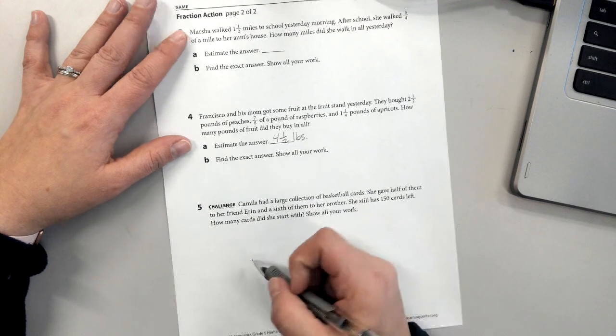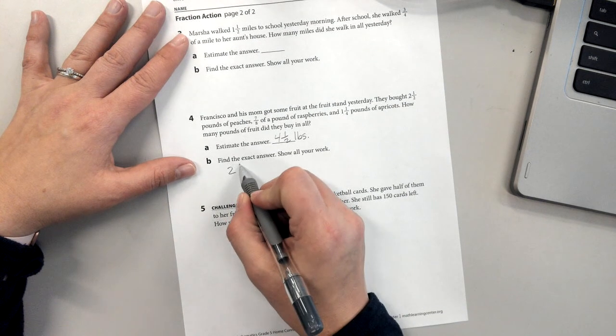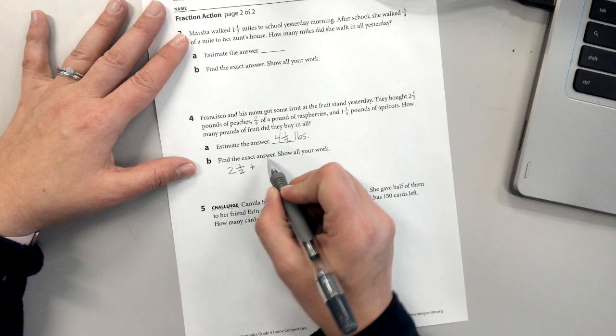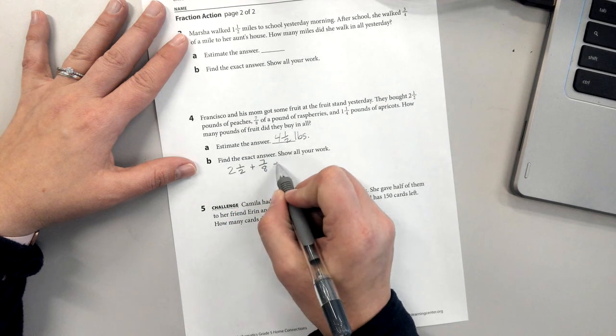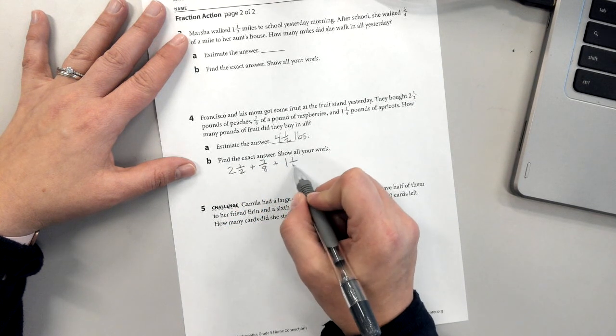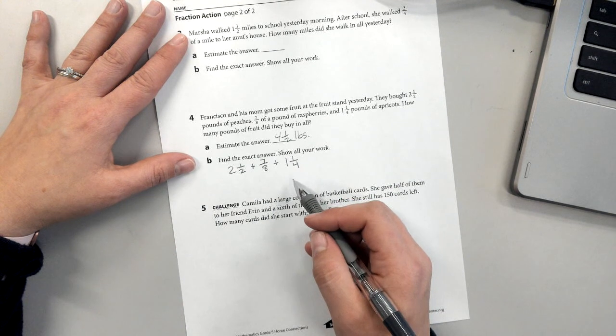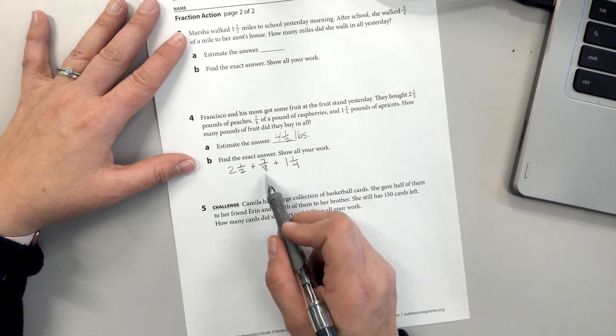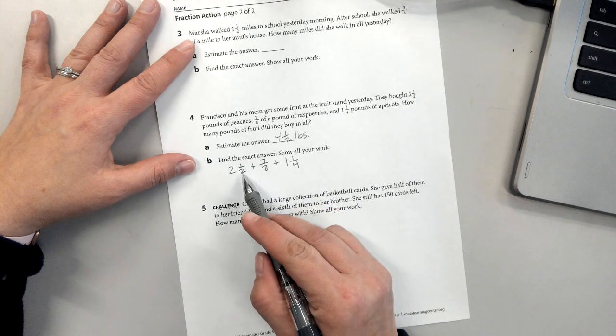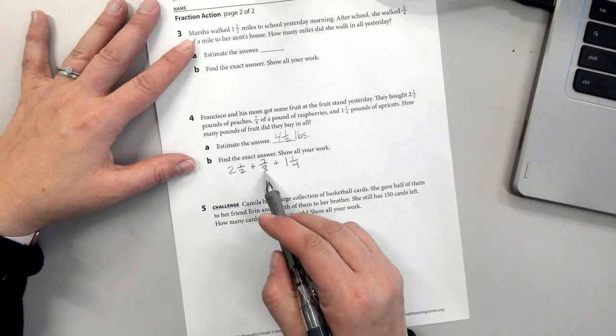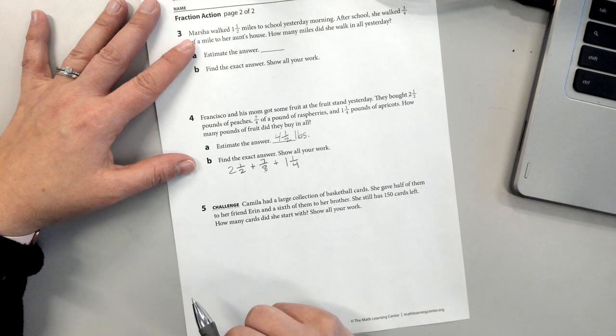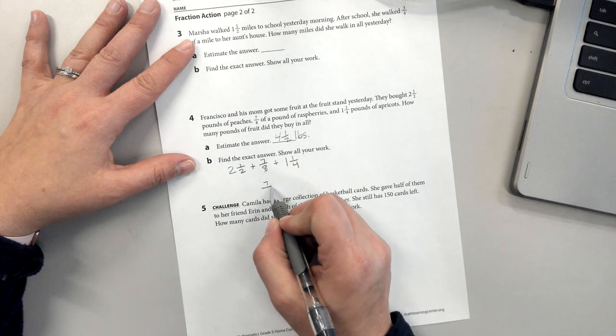Now it wants me to find the exact answer. So I have 2 1/2 plus 7/8 plus 1 1/4. I need to find a common denominator of these. I know that if I multiply 2 times 4, I get 8. So I'm going to leave the 7/8 alone.